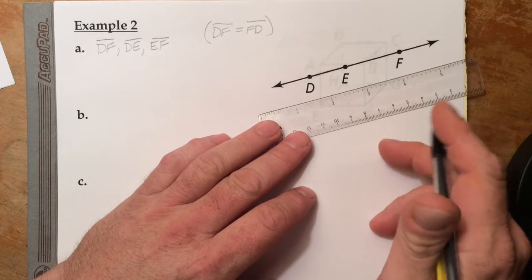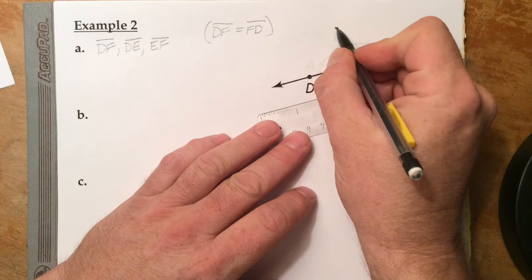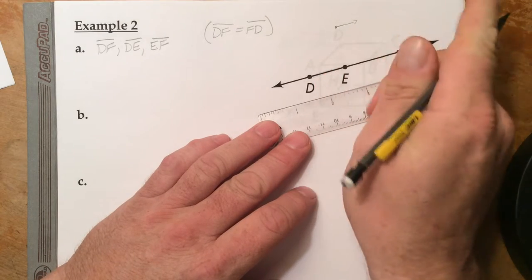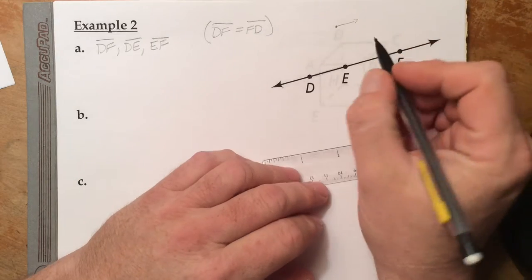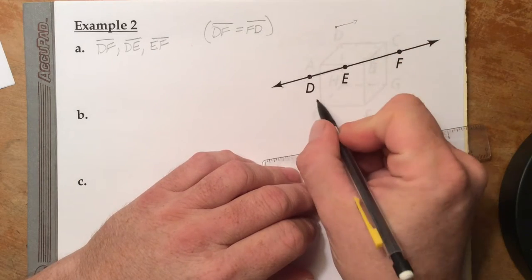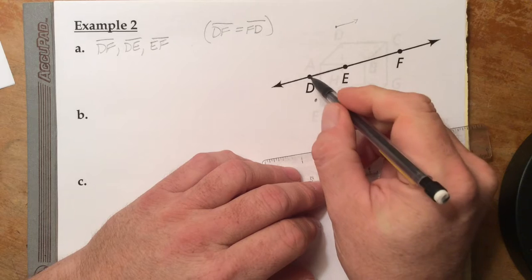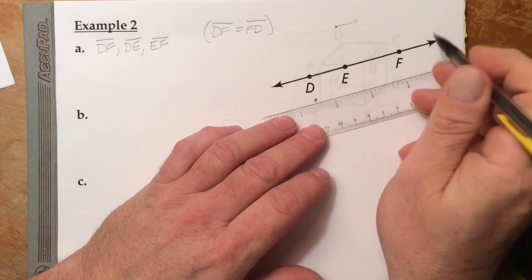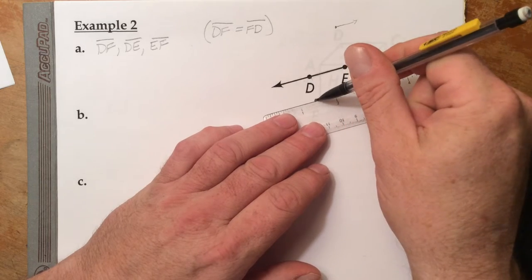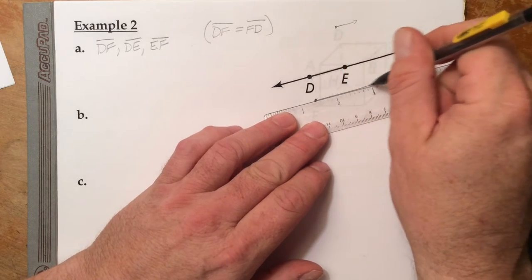Remember, a ray starts at a point and continues on in another or the opposite direction forever. So, let's start with point D here. And I will copy ray DF out to the side parallel to this one.